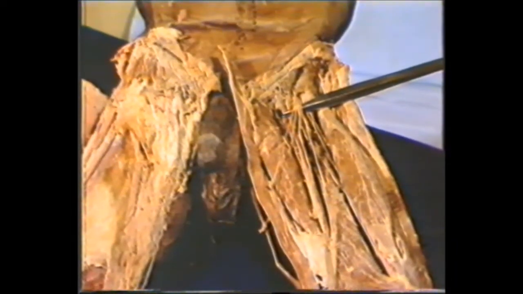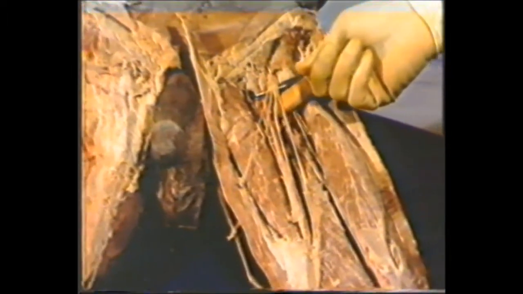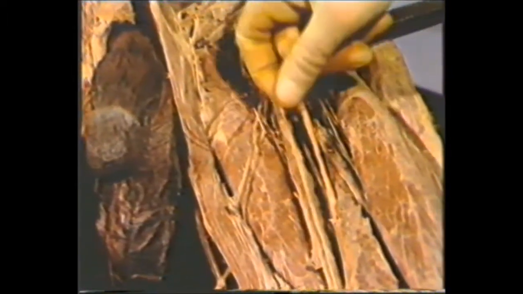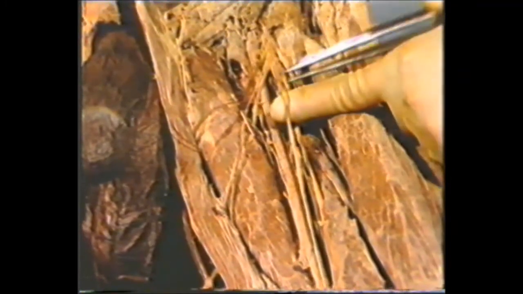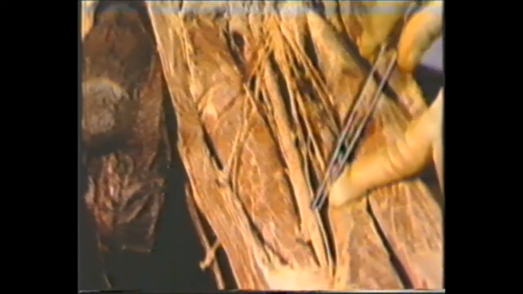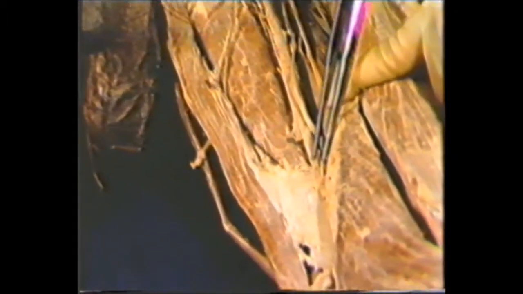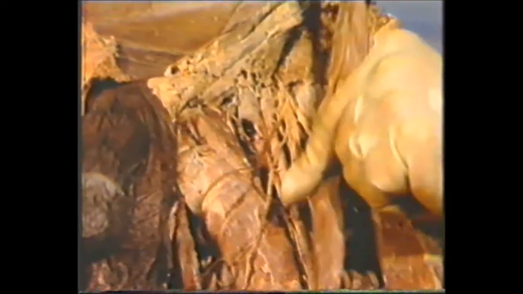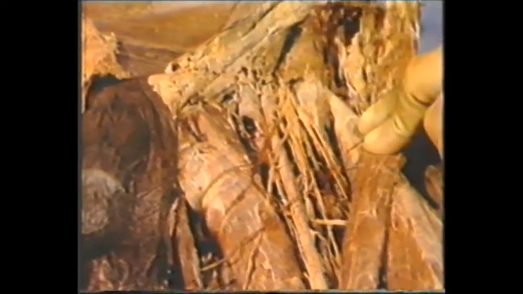The saphenous nerve runs lateral to the femoral artery and crosses over it from lateral to medial at the apex of the femoral triangle to enter the adductor canal with the femoral vessels.